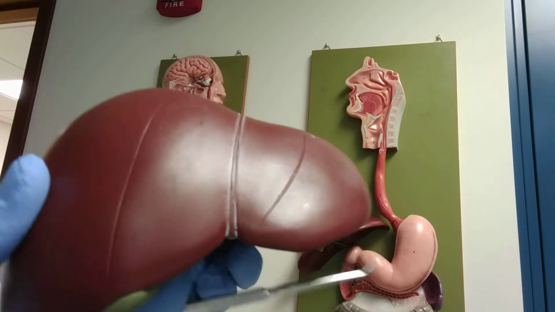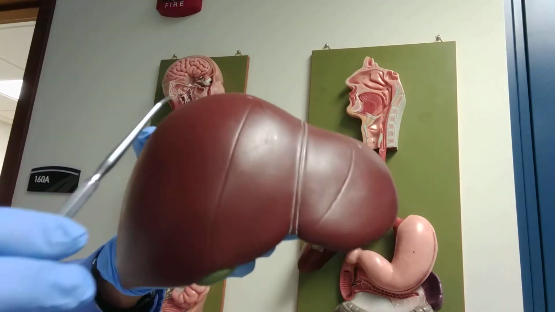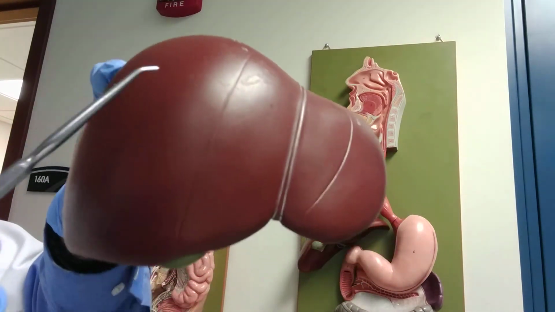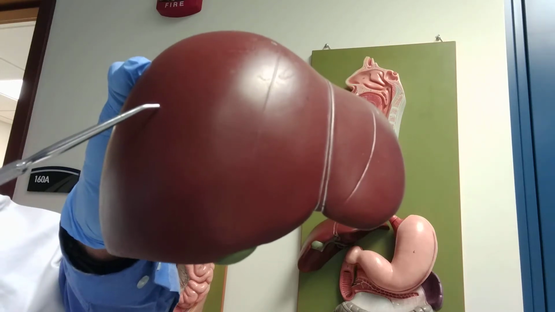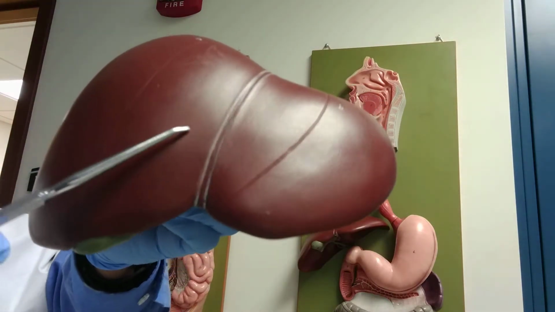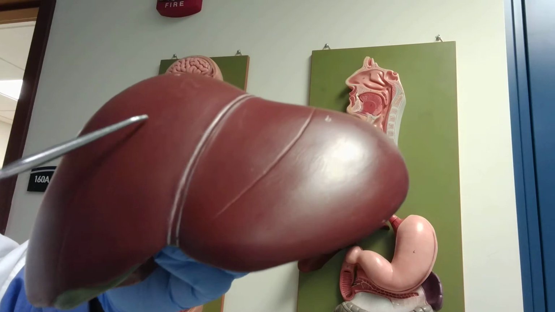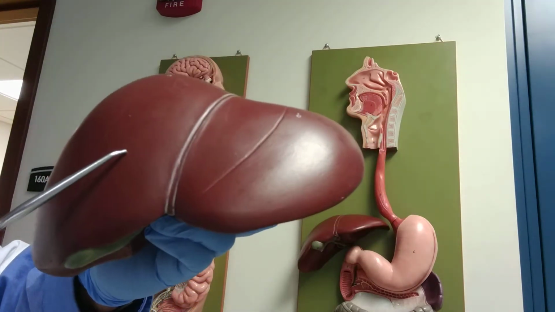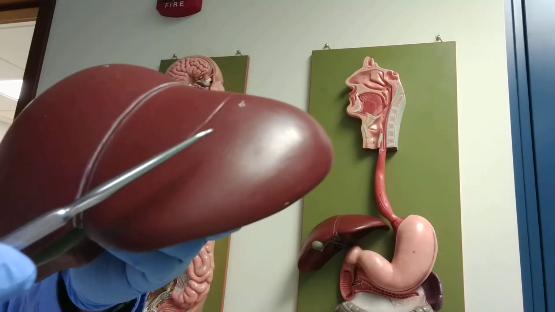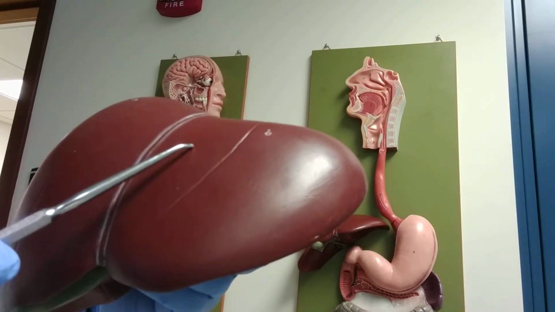I'm going to show you the lobes of the liver. This is the right lobe here. Right next to it, you're going to find the quadrate lobe. On the other side, you're going to find the left lobe and the caudate lobe.